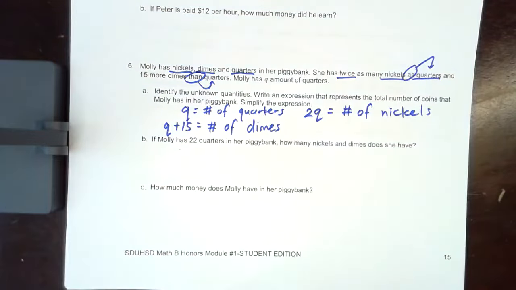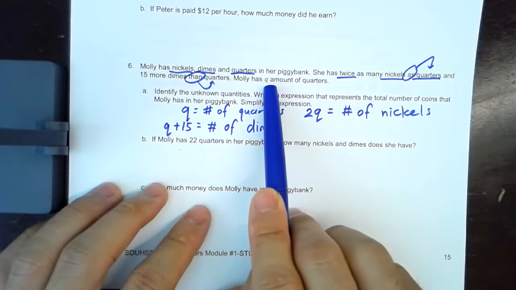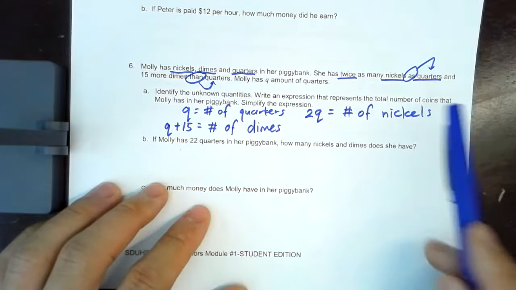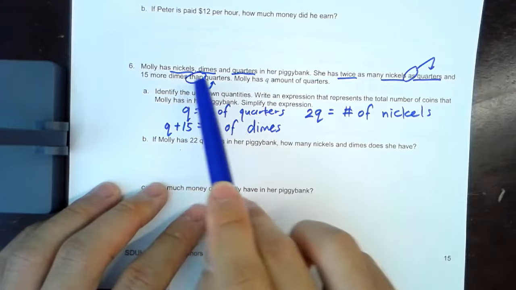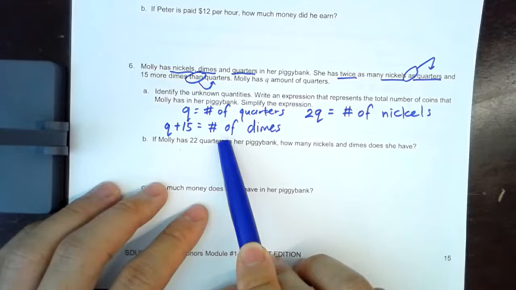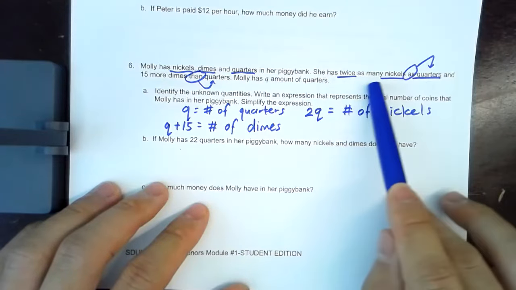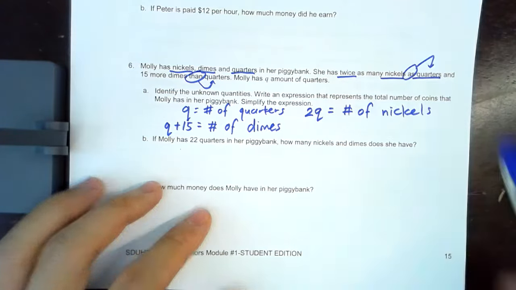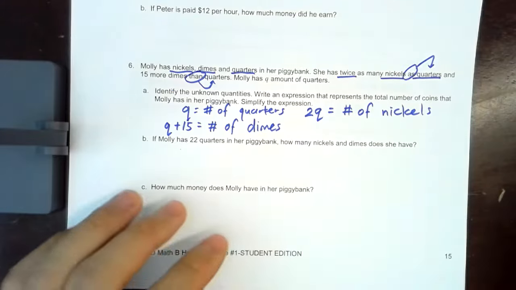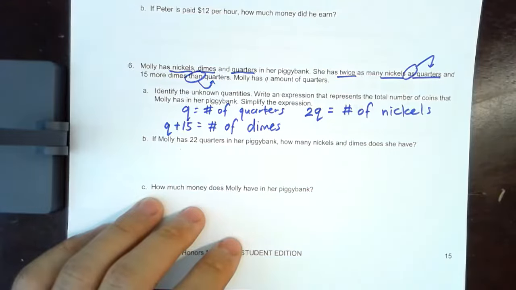Let's go backwards and review. Molly has Q amount of quarters. That's literally the first definition of a variable. She has 15 more dimes than quarters. 15 more means plus 15. That's the number of dimes. She has twice as many nickels as quarters. So literally, she has twice the amount of nickels as quarters. It's not saying twice the value. It's just saying the actual amount of nickels. So here, that's why 2Q.